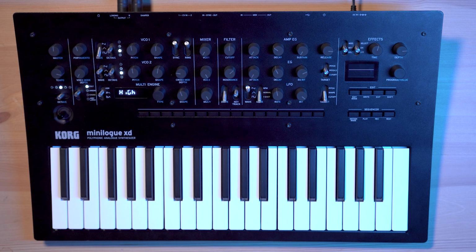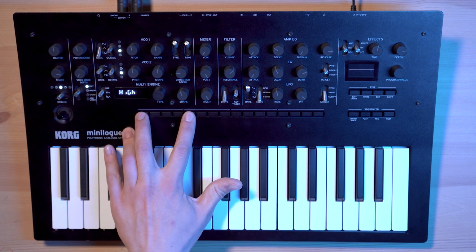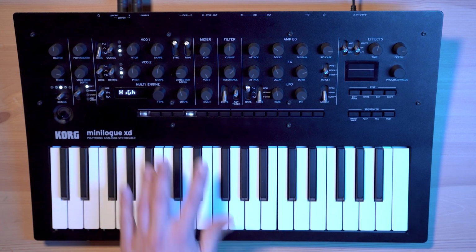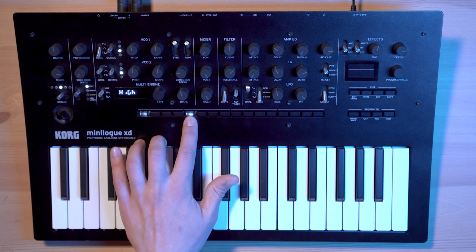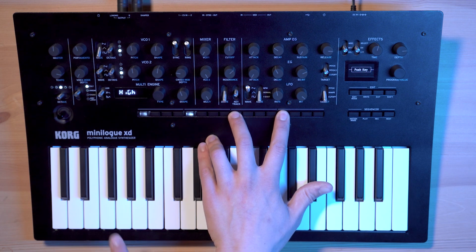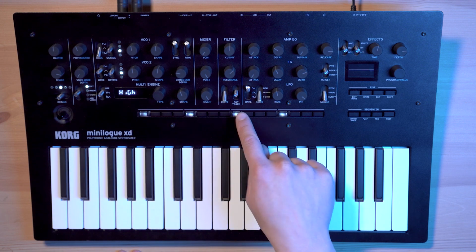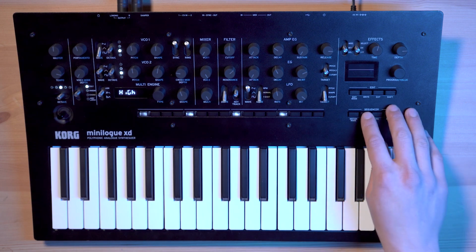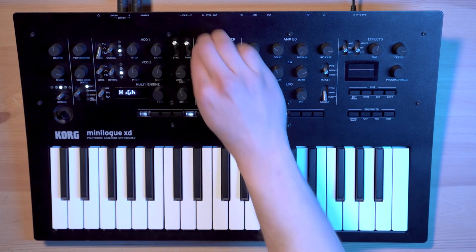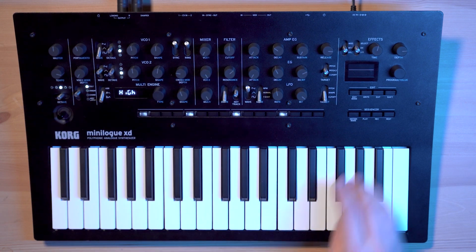So let's demonstrate this by creating a percussive sequence, for example. We're going to hold the first and 5th step buttons and input a note. Now there's an F on both of these, and we're going to do the same for the 9th and 13th. Now we have an F on each quarter note of our 16-step sequence. But we're going to turn down VCO 1 and we're going to bring up the multi-engine, which is going to be our noise oscillator.